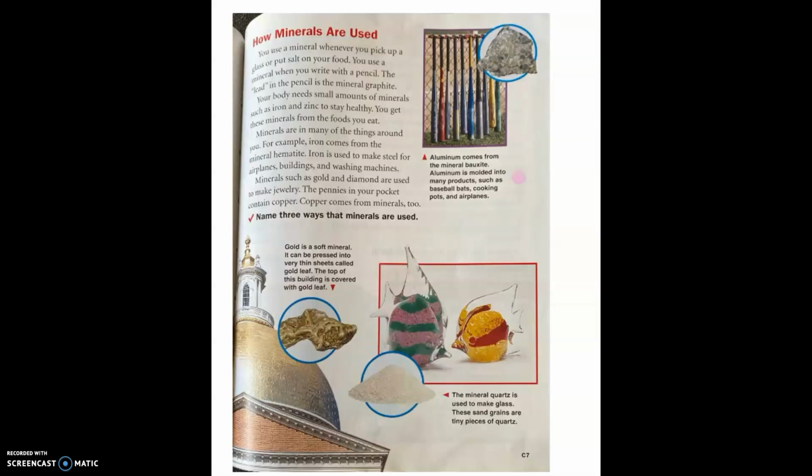Right here we can see that it says aluminum comes from the mineral bauxite, I think is how you pronounce that. Aluminum is molded into many products, such as baseball bats, cooking pots, and airplanes, as well as just the simple aluminum foil that we use in the kitchen, right? Down here it says that gold is a soft mineral. It can be pressed into very thin sheets called gold leaf. The top of this building is covered with gold leaf.